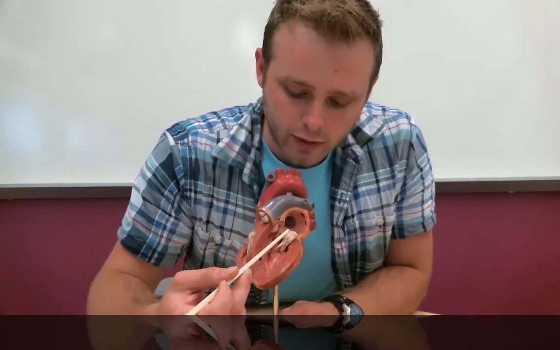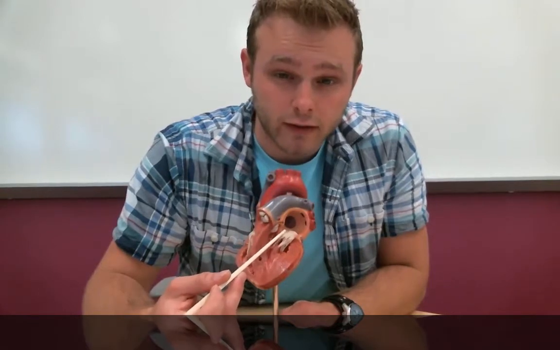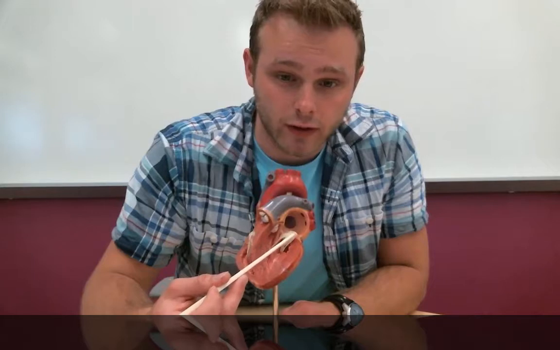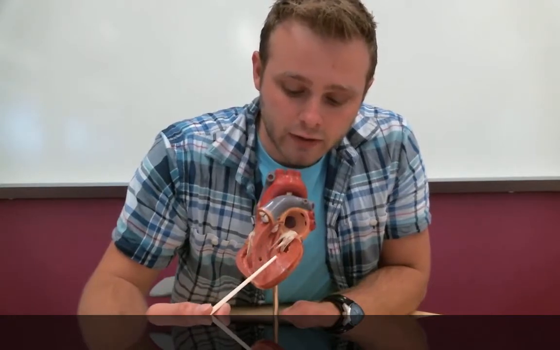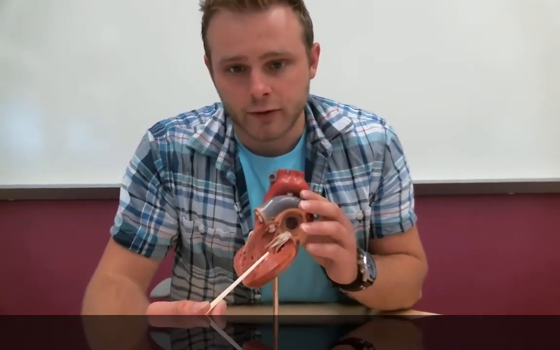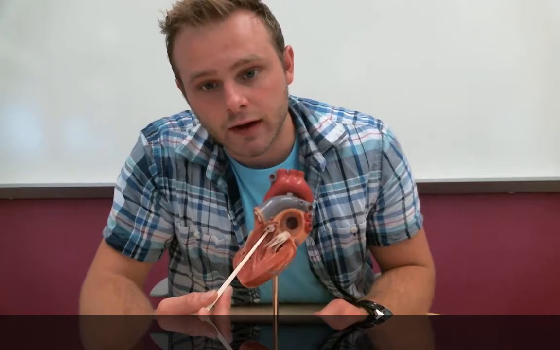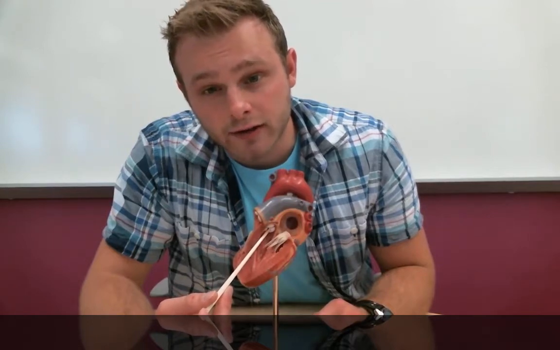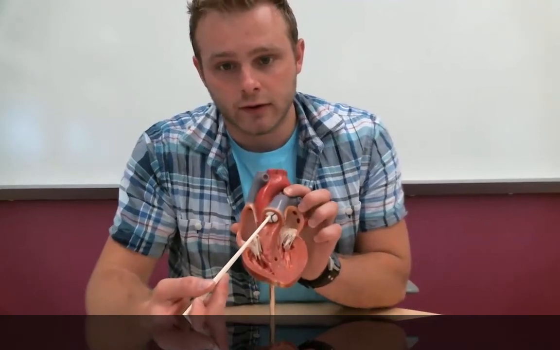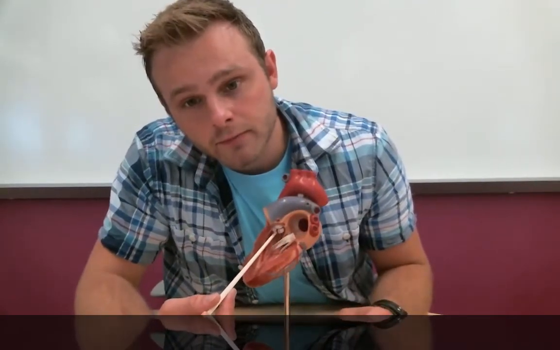And then going down here, we have the bicuspid or the mitral valve. You will probably see it as the mitral valve, so make sure that you know that term. The blood then goes into the left ventricle. Then when the left ventricle contracts, it shoots the blood up through these valves known as the aortic semilunar valves, okay? Just like we had the pulmonary semilunar valves here, we also have aortic semilunar valves right here.